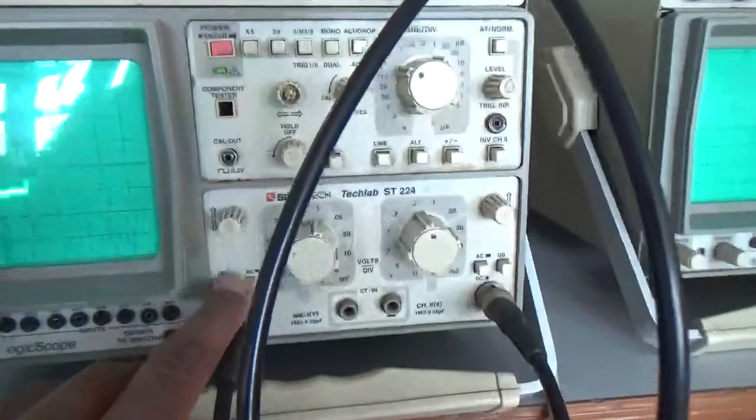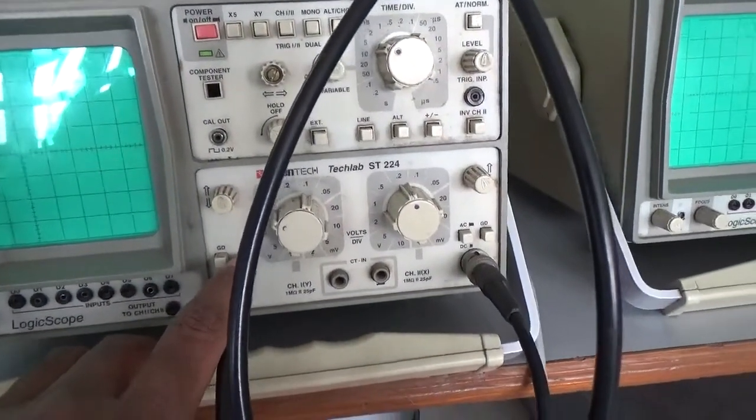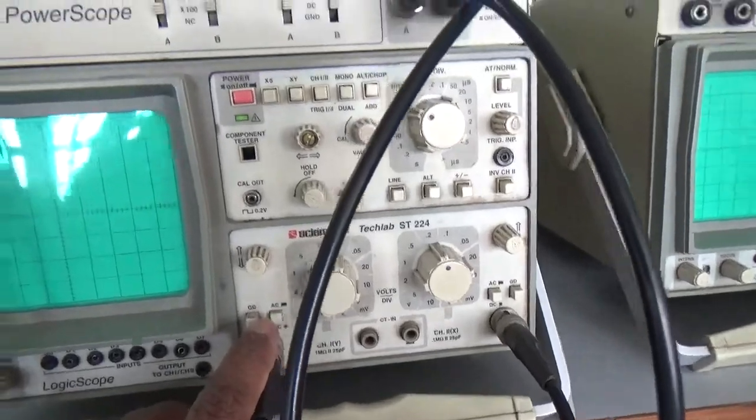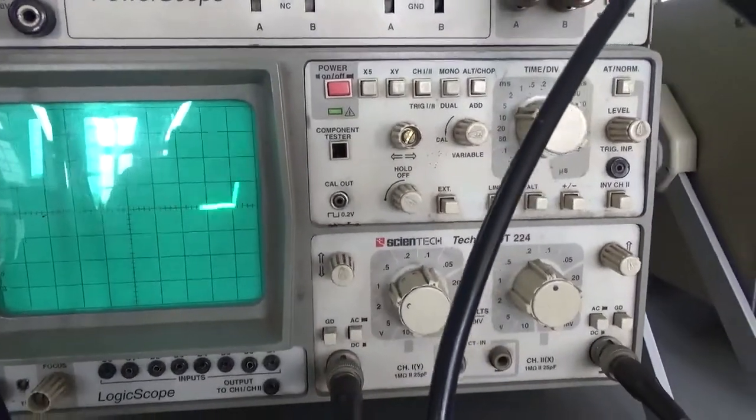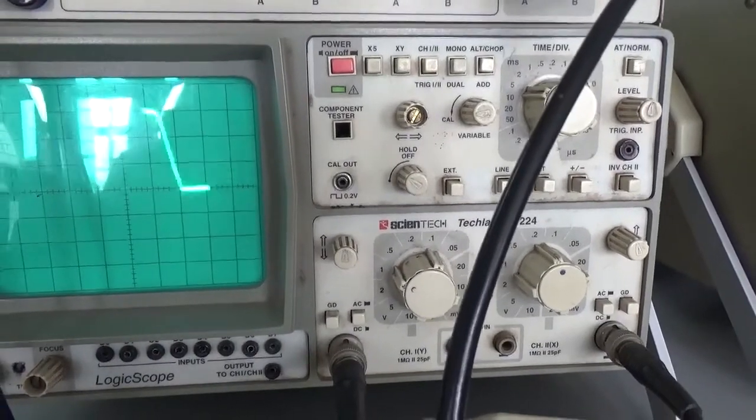You can see here in the CRO we should put it in the DC mode. If it is in AC mode it will show the AC content. This is a DC mode. You can see the complete half-wave rectifier output where firing angle alpha is 0.